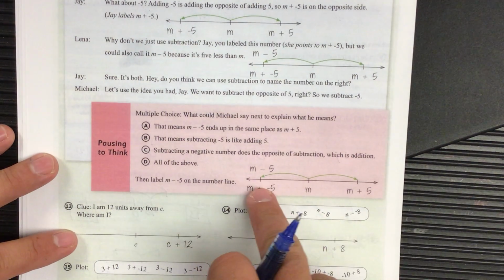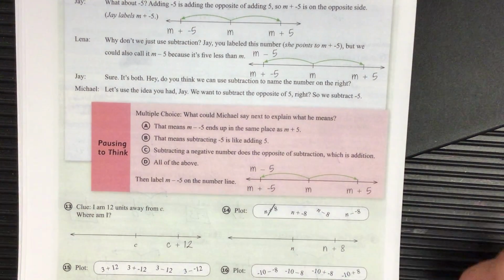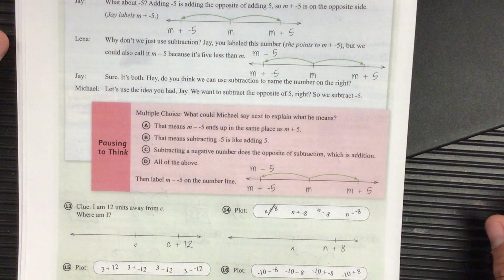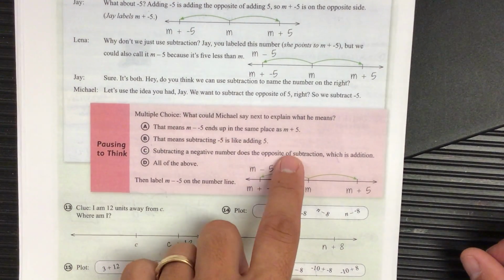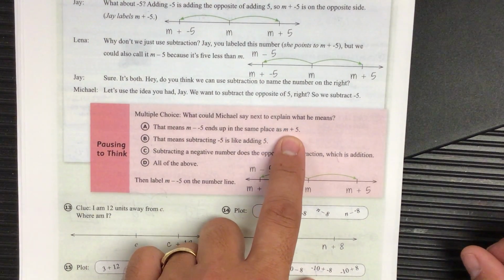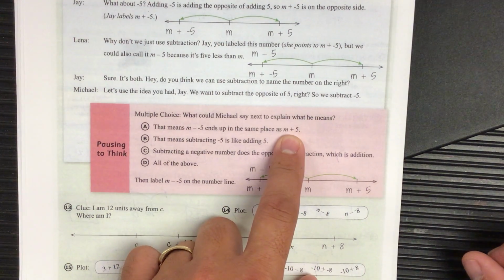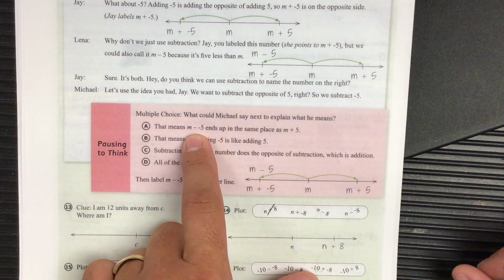Okay, here's Michael's drawing. It says, what does it mean? It says m minus a negative 5 is the same as plus 5. There's two negatives make a positive. Is m minus negative 5 the same as m plus 5? Yes, it is. Subtracting a negative is the same as adding.